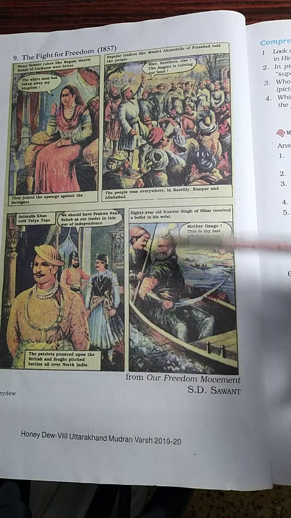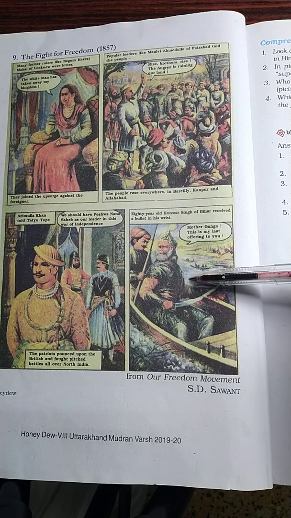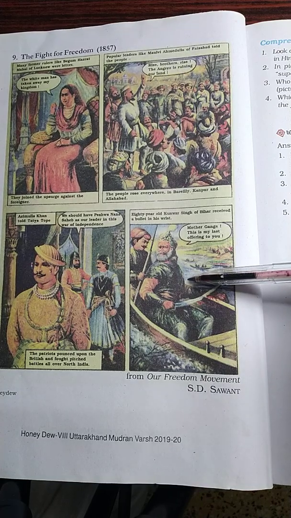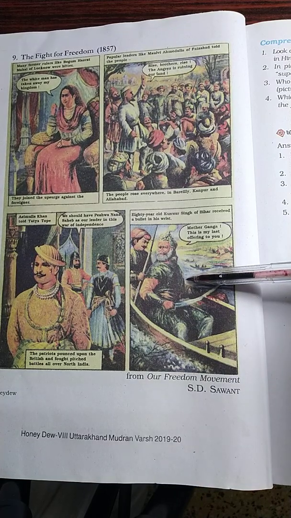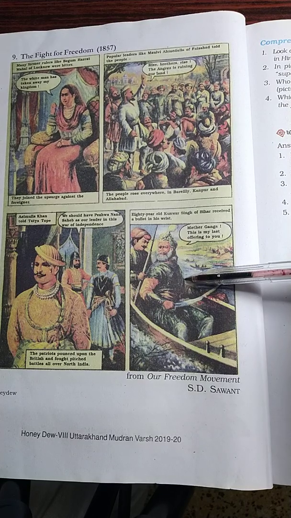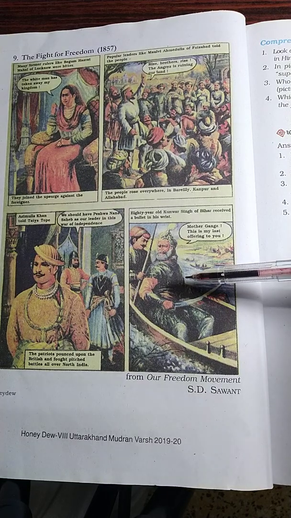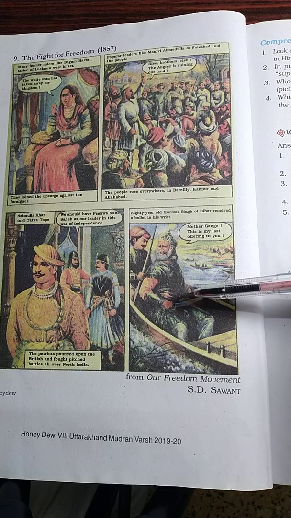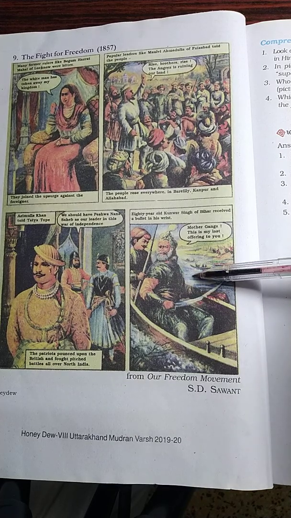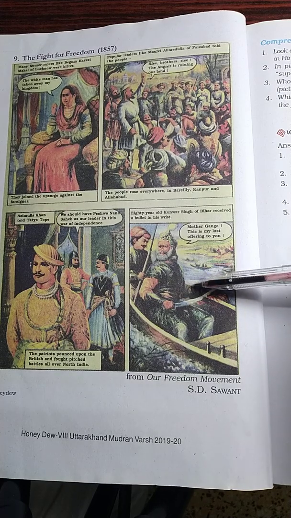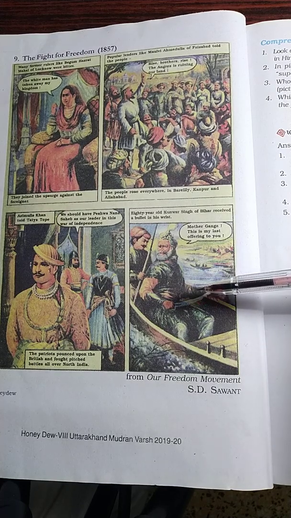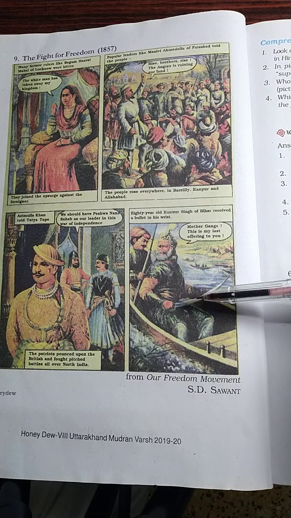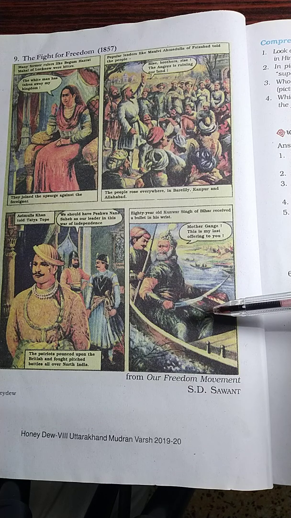80-year-old Kunwar Singh, you can see here the picture. How many years old was he? He was 80 years old. And he was from Bihar. He received a bullet in his wrist. He just cut it off. He cut off his wrist and threw his cut hand into the Ganges. Ganges means river Ganga, saying that it was his last offering to Mother Ganga.